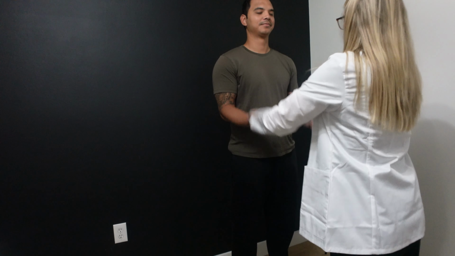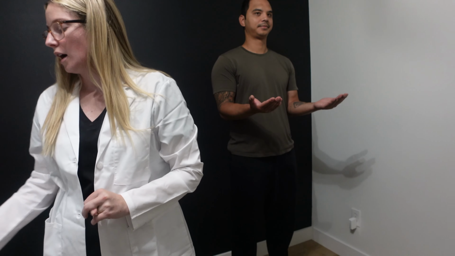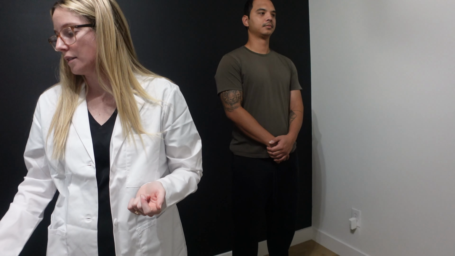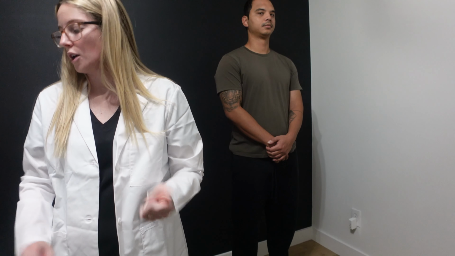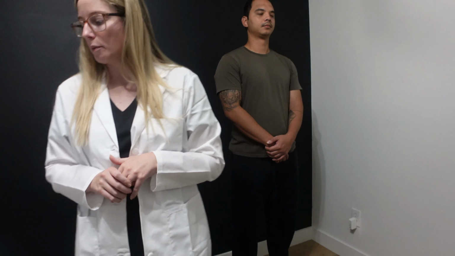Okay, one more time. Okay, you can open your eyes. So that's the Romberg test and then the pronator drift test, to see that he can do that balanced without drifting, and that his hands can go back to the extended position. So the next thing we're going to look at is the gait, so the walk. Again, we looked at that when he was walking into the room, but we're going to look at that a little bit more closely.